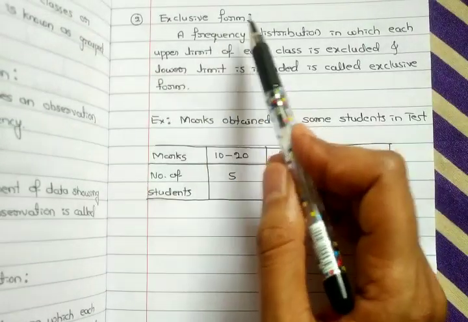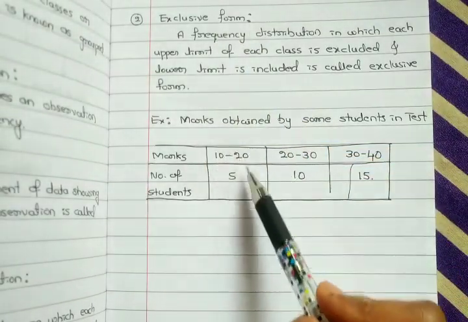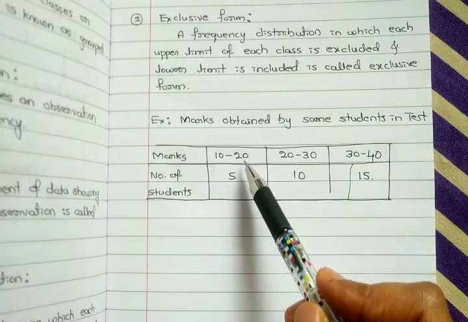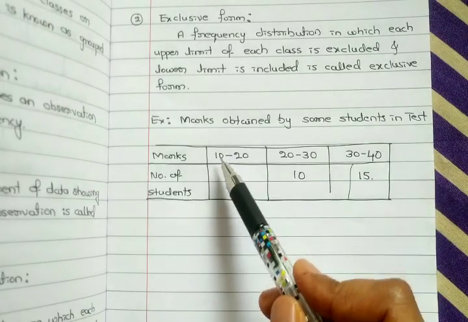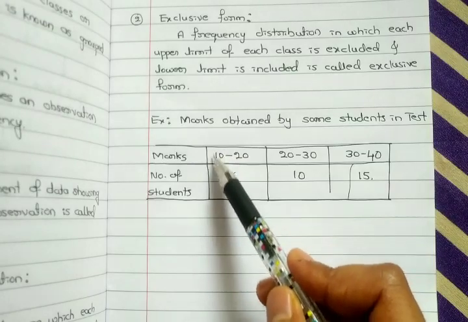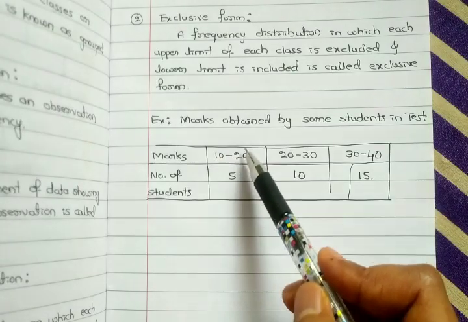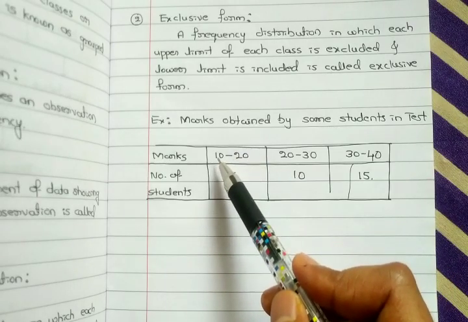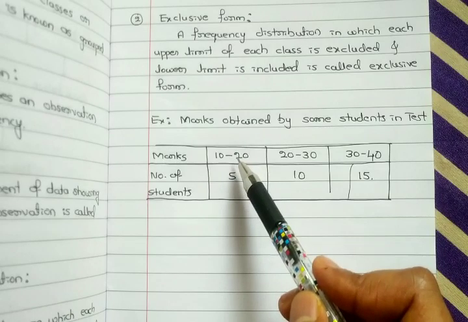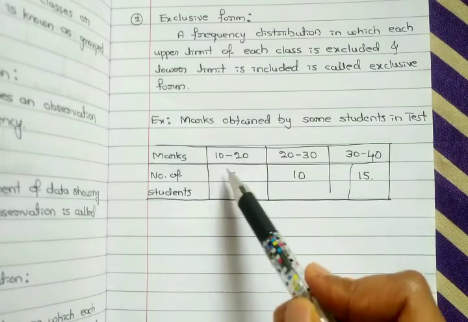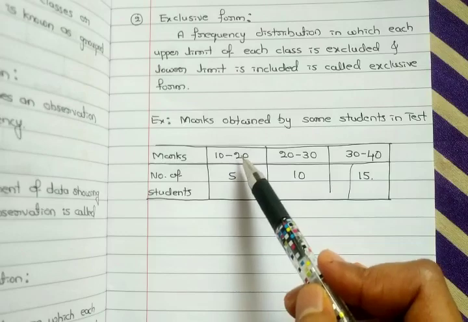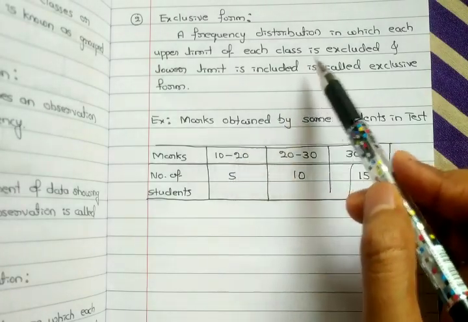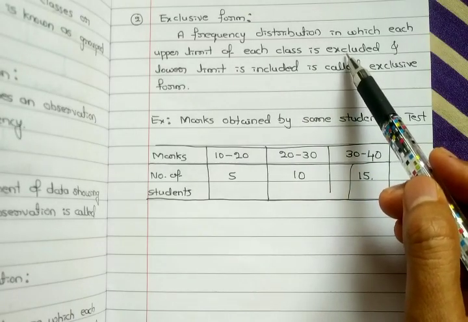See, exclusive form means in the first group, 10 is the lower limit and 20 is the upper limit. We include the lower limit value and exclude the upper limit value. So we include students with 10 to 19 marks, but we do not include the student with 20 marks because 20 is the upper limit and is excluded.